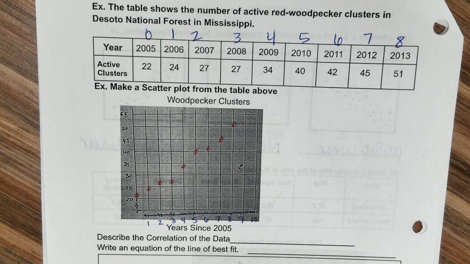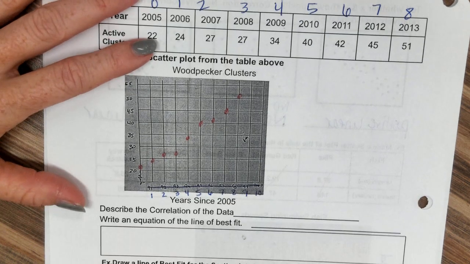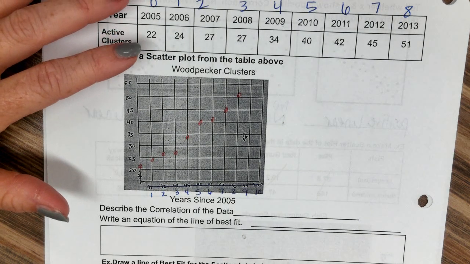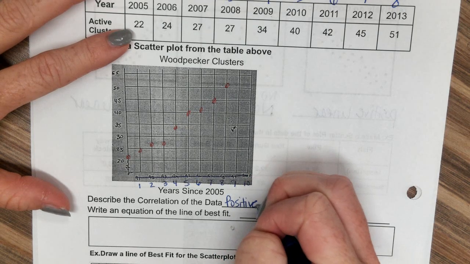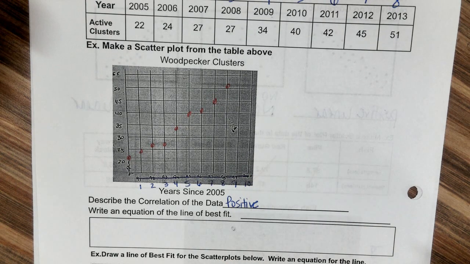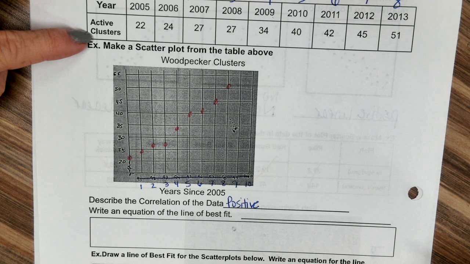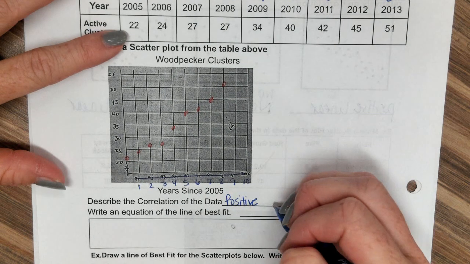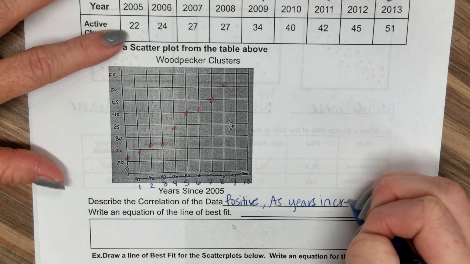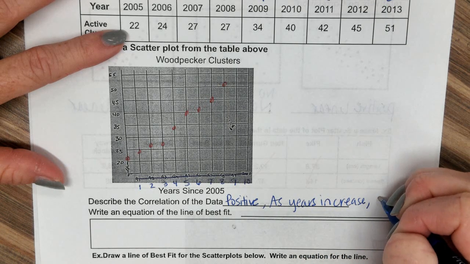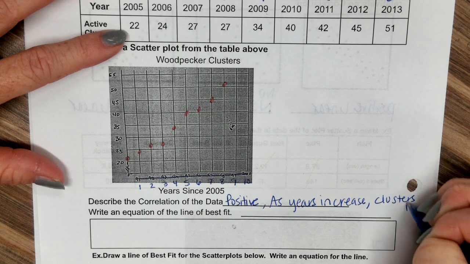All right, it says, describe the correlation of the data. What do y'all think? It's a positive correlation, and give me more. As the years increase, the clusters increase. So as years increase, comma, the clusters increase.